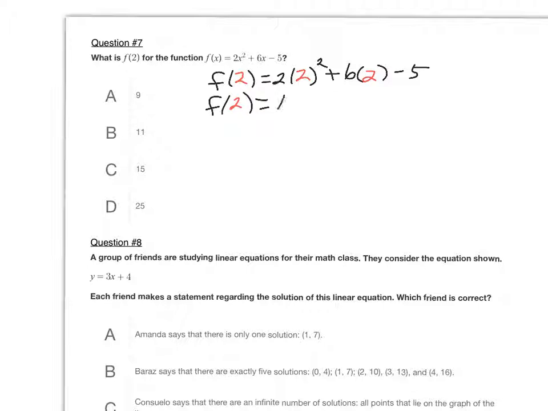is equal to 15. So you can look at it as an ordered pair. This is your x value. So your x value is 2, that's your input. Your output is your y value, which is 15. Now they want f of 2, so they're really looking for that 15, so C is the answer.